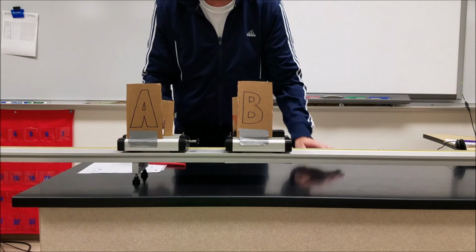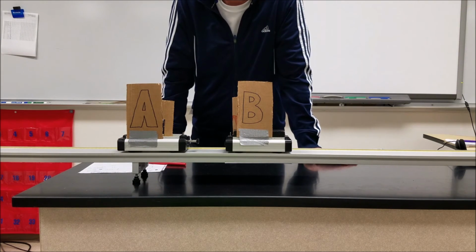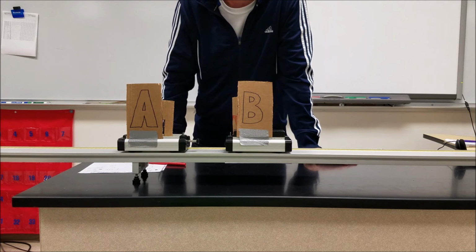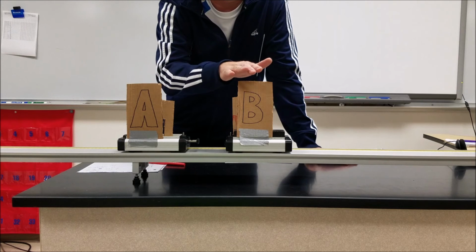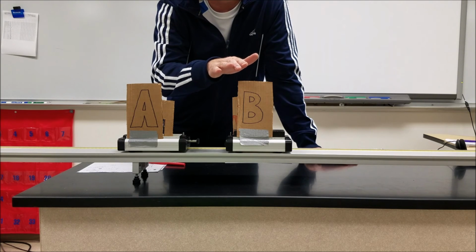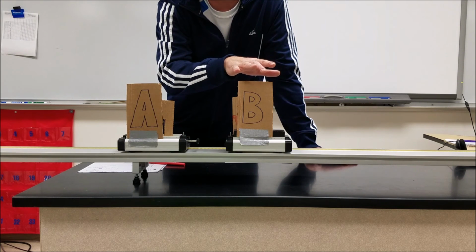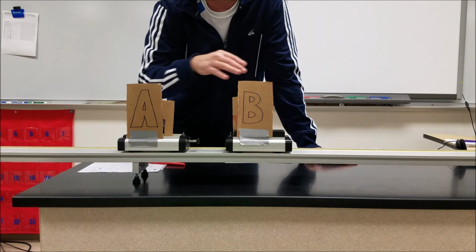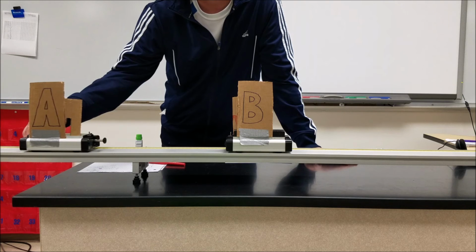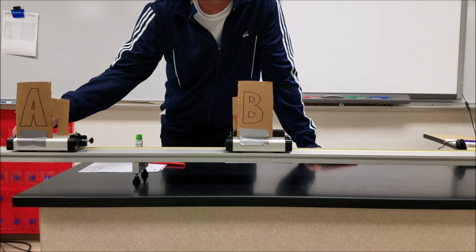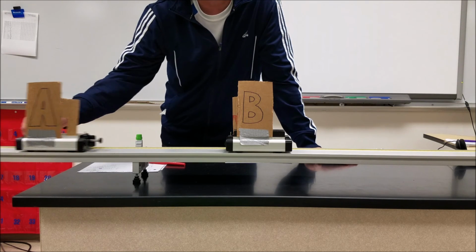Look at these two cars right here. They are meant to simulate the last example that you just saw. I have car A that has no masses on at all, and I have car B that actually has 2 masses on it. So car B is meant to represent the massive, hefty physics student, and car A is meant to represent the petite physics student. So notice what happens when car A runs into car B that is at rest.